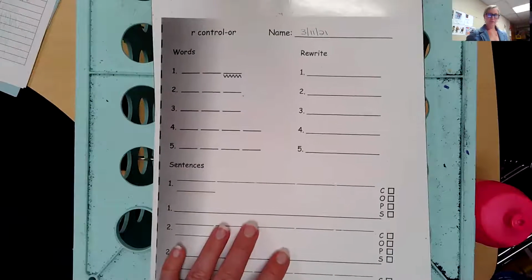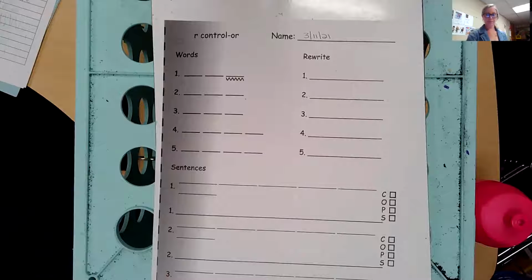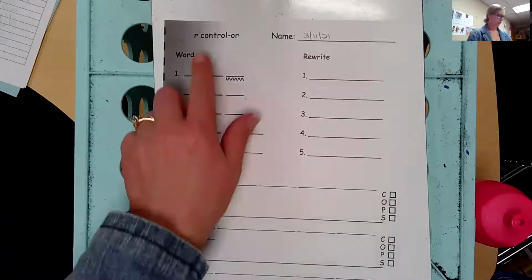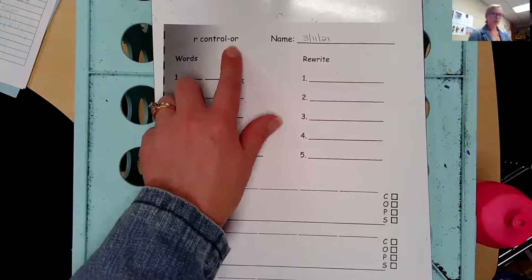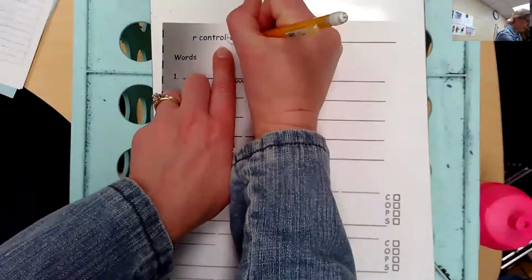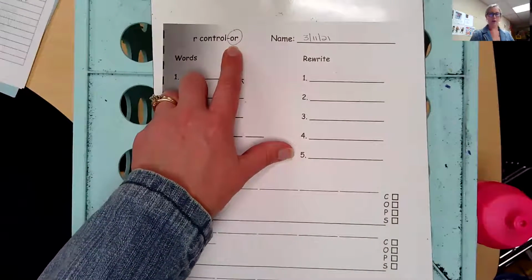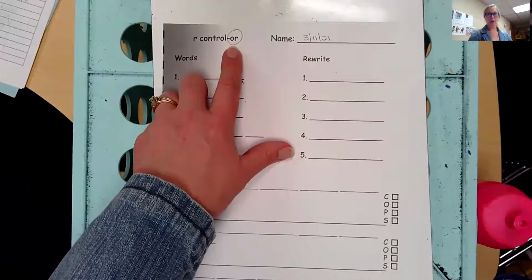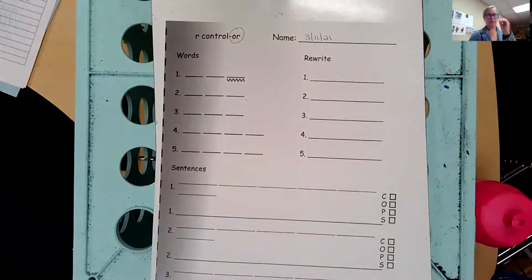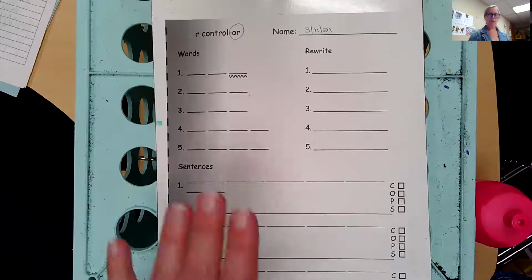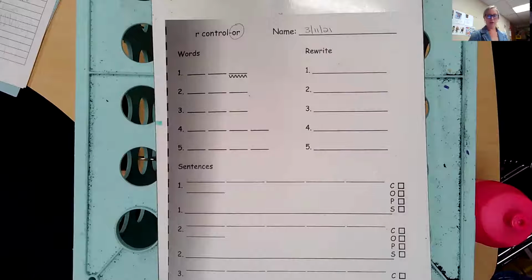All right, let's get started on our dictation. Here we are. We're in Unit 5, and we're working on R control. We're going to focus all of our word patterns today on OR. Remember, that is the most common way that we're getting that OR sound. We had 2 other patterns, and we don't want to forget about those patterns. However, we don't use them as often, and so we want to focus today on OR.